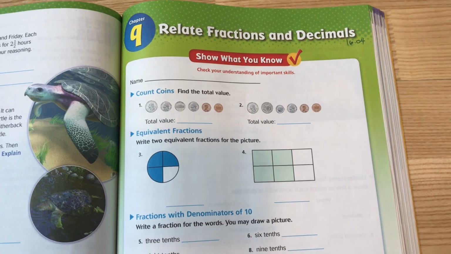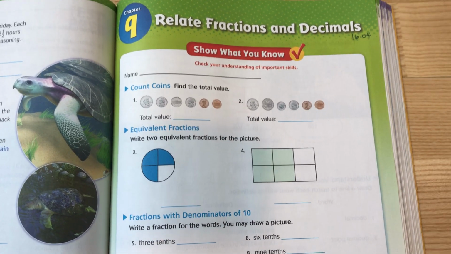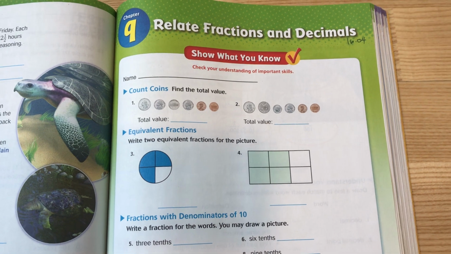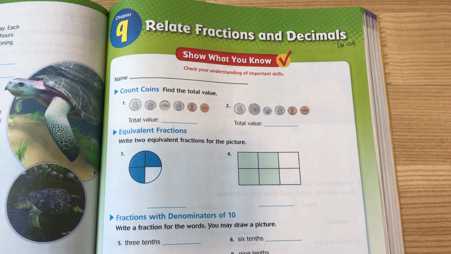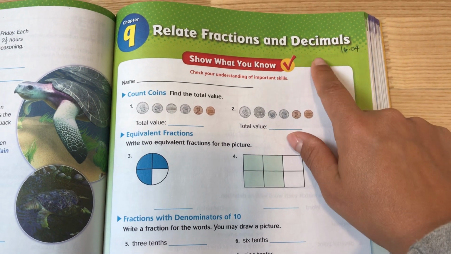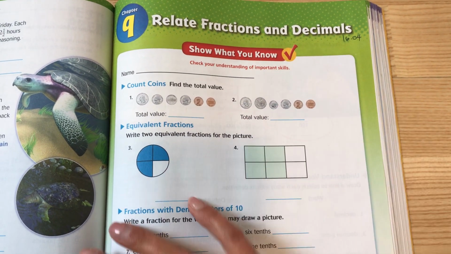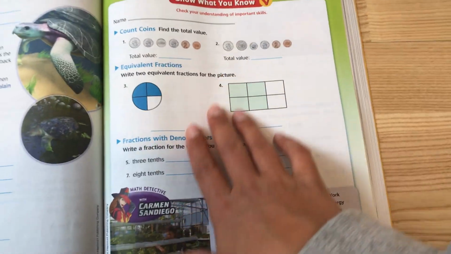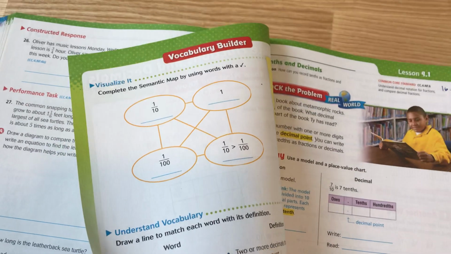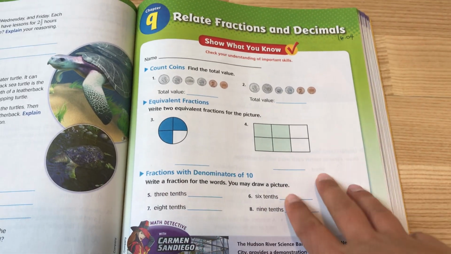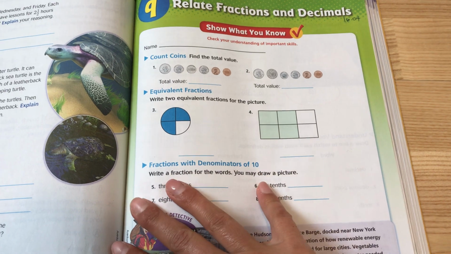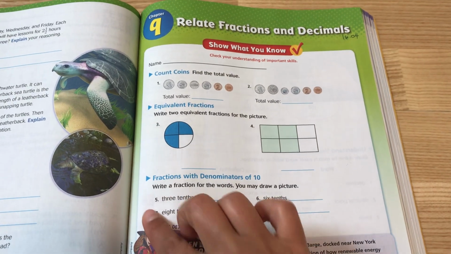Guys, so today we're starting in on chapter 9, which is actually our last chapter where we're dealing with fractions, or dealing almost exclusively in fractions, but today we're going to work in decimals as well. Today you're going to complete the Show What You Know as well as the vocabulary builder, and we're also going to do lesson 9.1 because I'll be honest, we're a little bit behind in our math, and so we're going to have to speed it up a little bit.